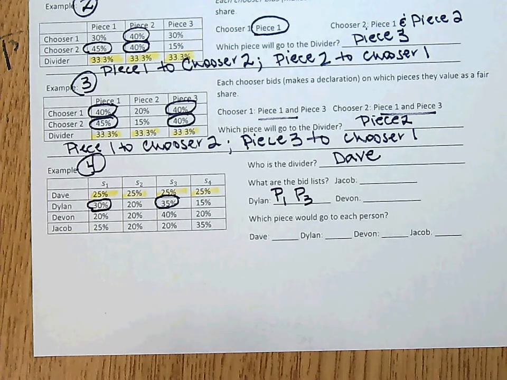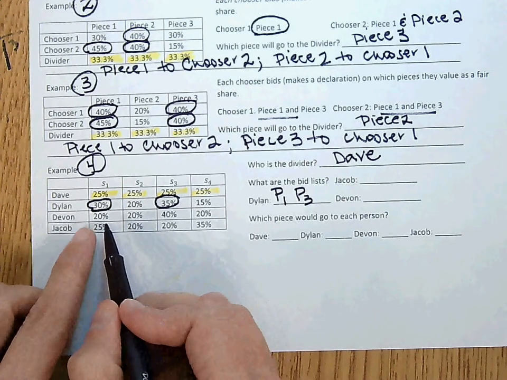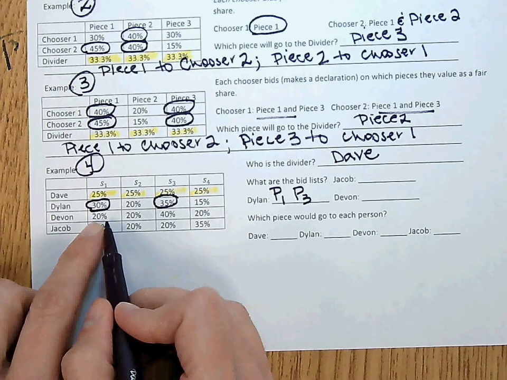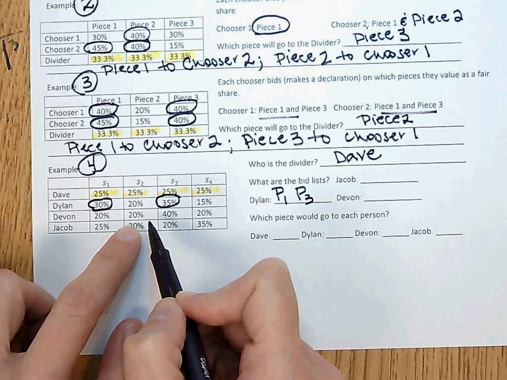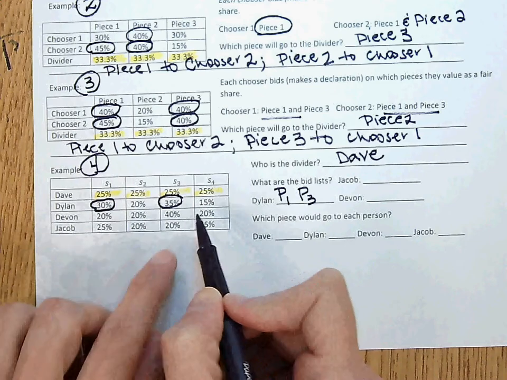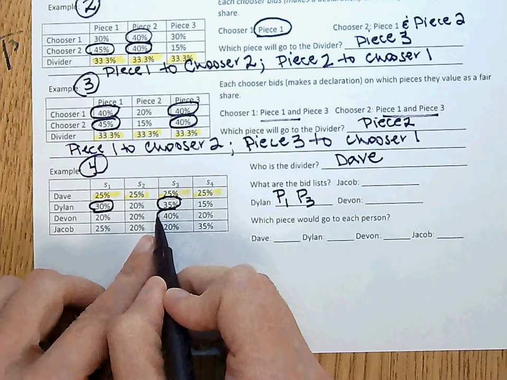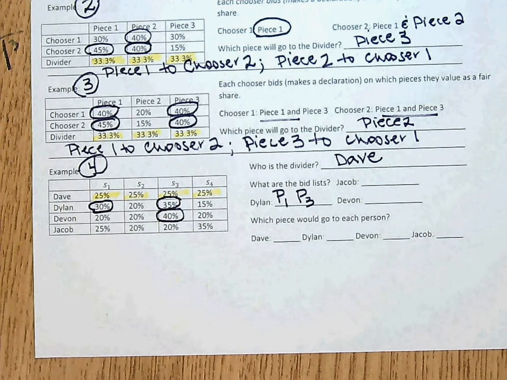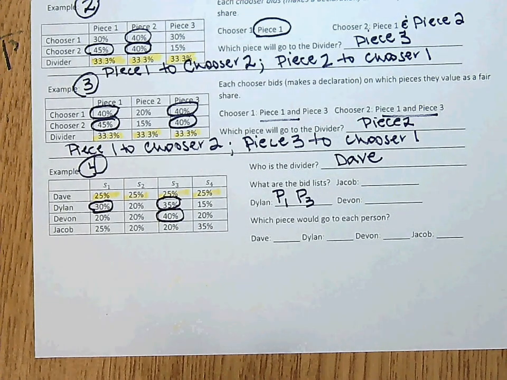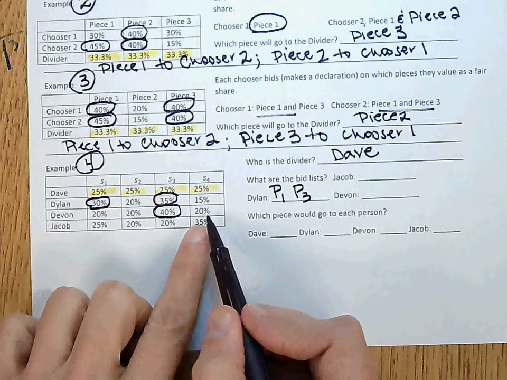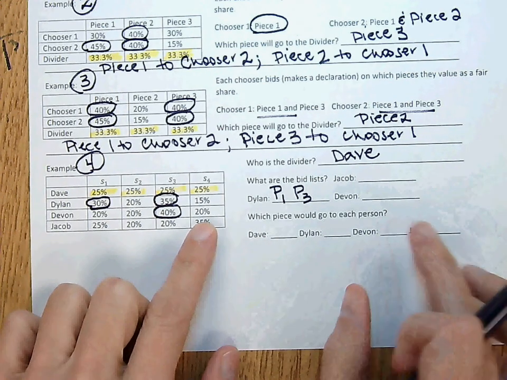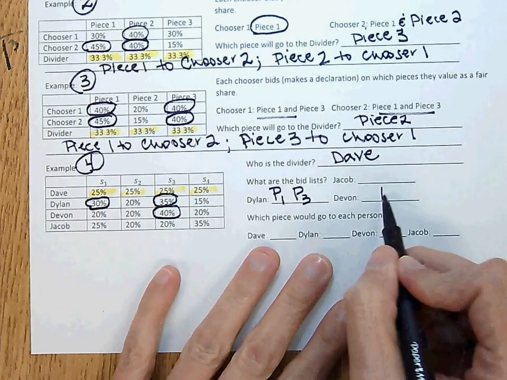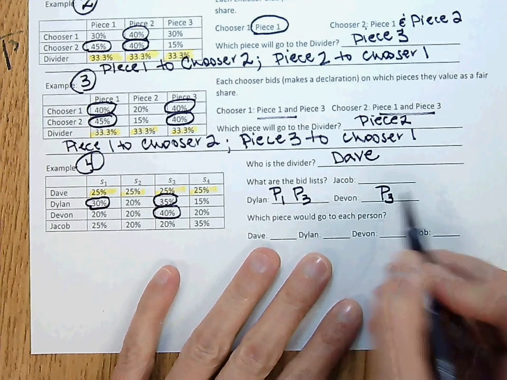So now Devin, let's come down here. Does he think this piece is fair? No, it's less than 25%. What about S2? Does he think that piece is fair? No, it again is less than 25%. And then what about piece 3? Ding, ding, ding, he really likes that piece. He's placing it at 40%. So he thinks that's fair. It's bigger than the 25%, which is a fourth of the whole thing. And then piece 4, nope, it's not bigger than 25%, so he does not consider that fair. So Devin's bid list, he would then want piece 3.